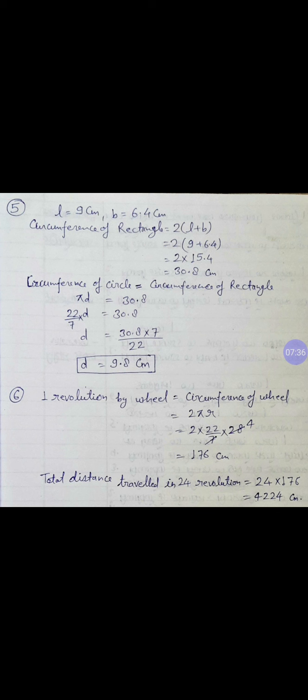So what is that? 2 times (l plus b), and we put the values and we get the rectangle's circumference as 30.8 centimeter. Now the next thing, the circumference of the circle will be equal to the circumference of the rectangle, because I told you the wire length has not changed. The rectangle is made of that wire and the same wire is reshaped as a circle. So the circumference remains the same. The circumference of the circle is pi d and the rectangle's circumference is 30.8. We put the values and we find the value of d is 9.8 centimeter.